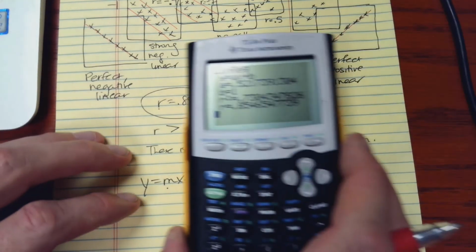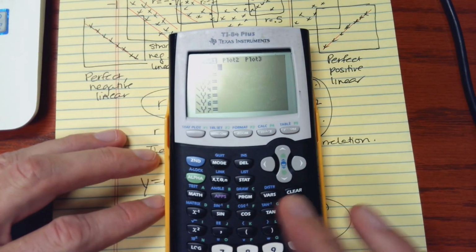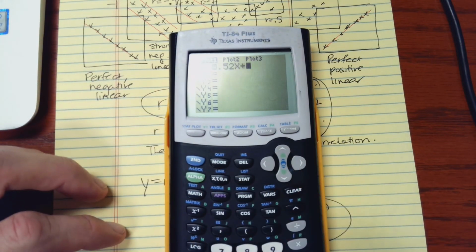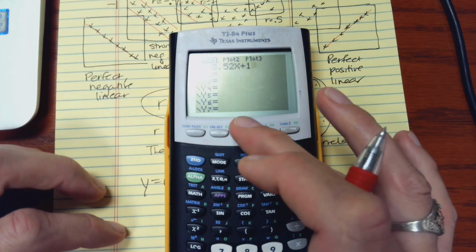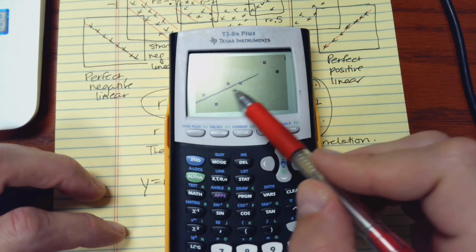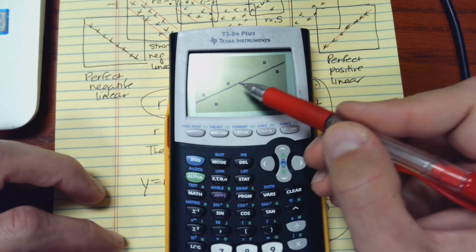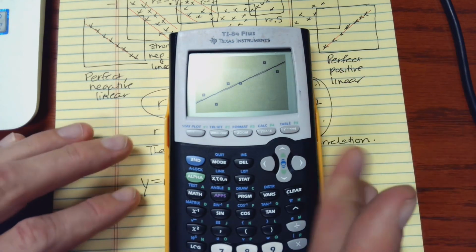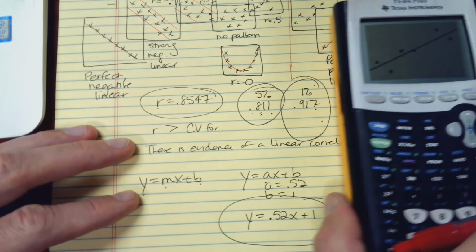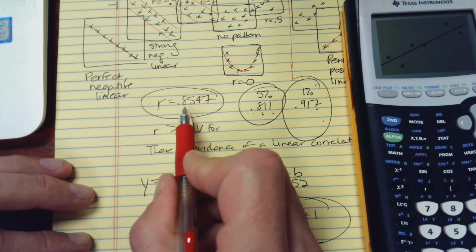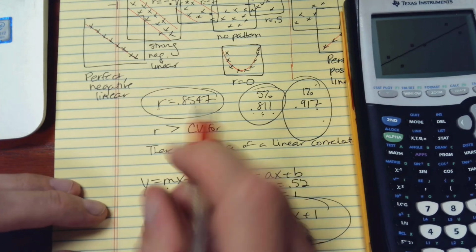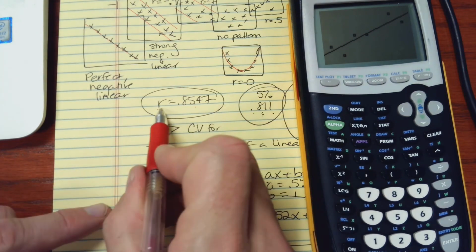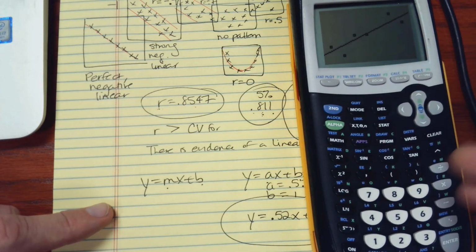And if you want to add that to your scatter plot, I can go to my function list, so hitting that y equals button and say 0.52, use my variable key, plus 1, go back to my scatter plot by hitting the zoom key and then 9, and now I can add that regression line. And you'll see it doesn't hit every point. It comes really close to this 4th point. And so it's not a perfect linear relation, and I knew that the correlation coefficient was 0.85. If I saw every point on the line, that would be perfection, and I would expect a value of +1 since I'm seeing this upward trend.